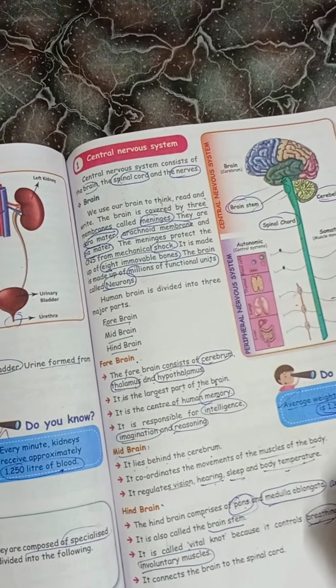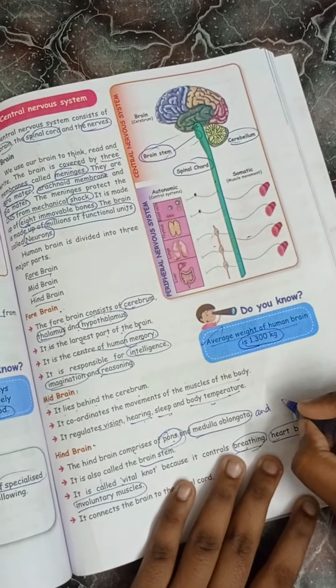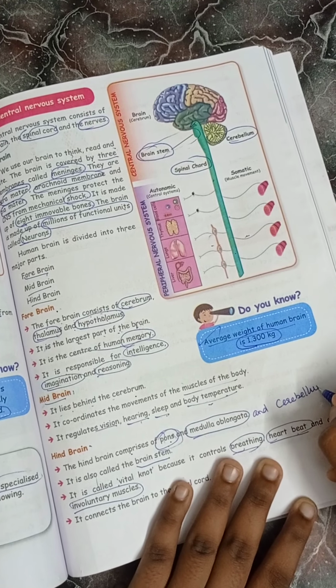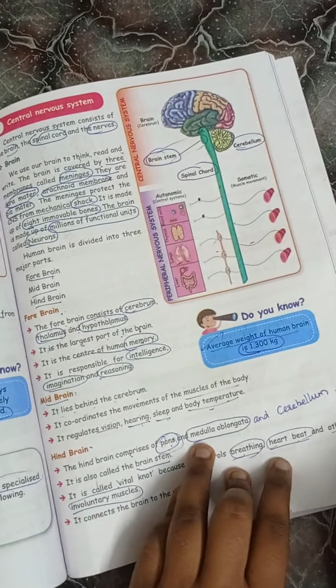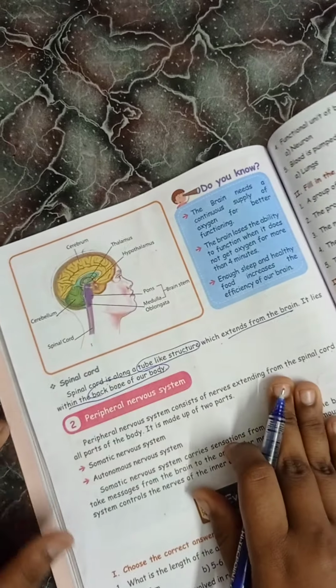It's an important point, children. Note the point. It is an extra point, and the extra point is very important.